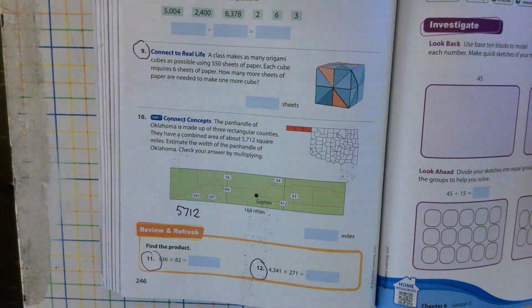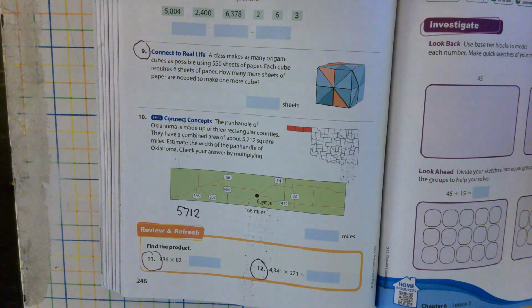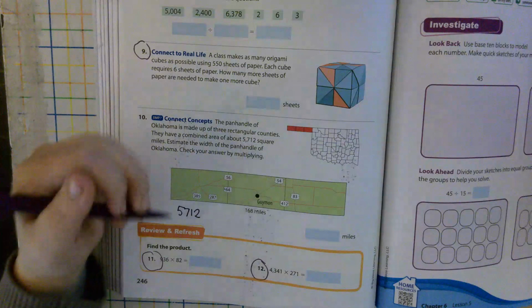I think we do length times width. Yep. That's how you find area. Very good.